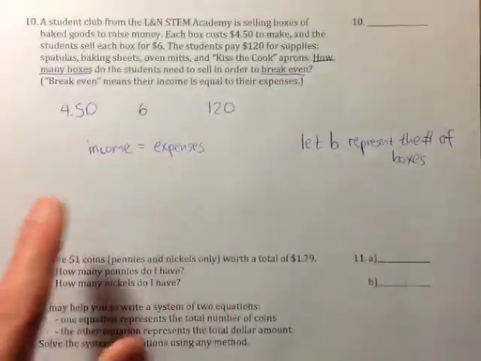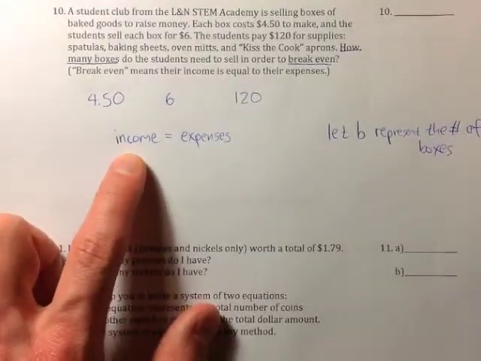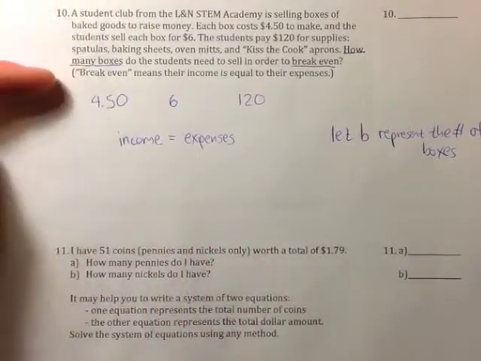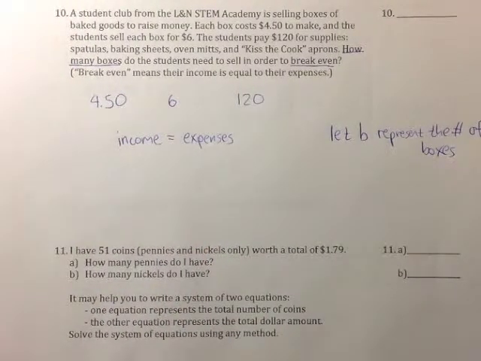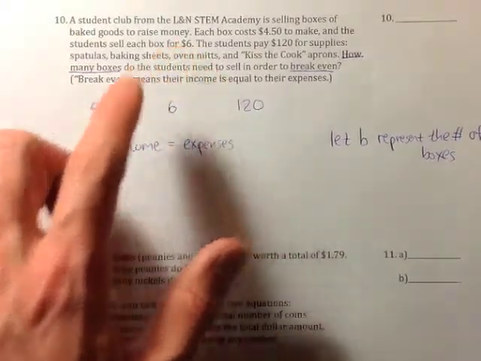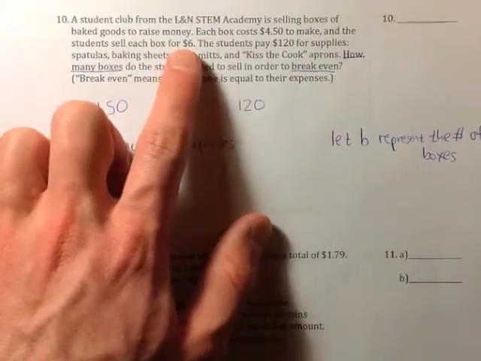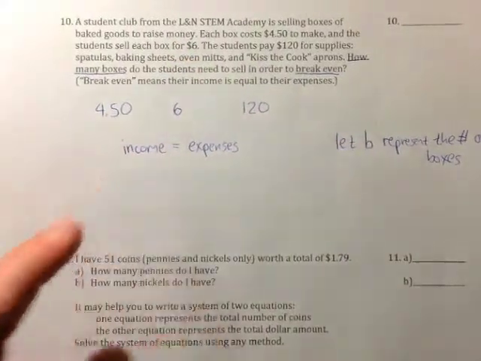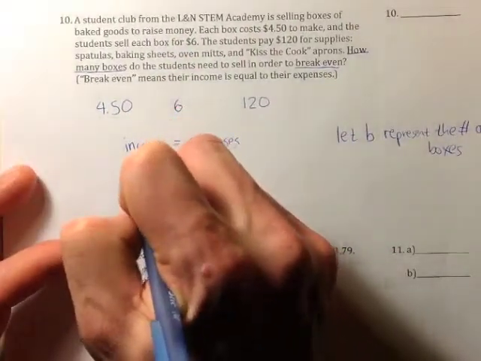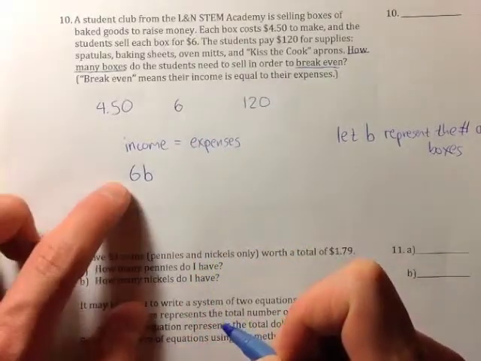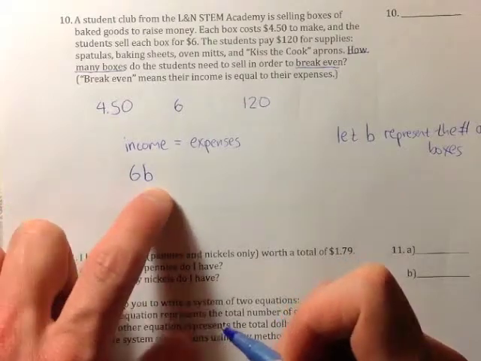Now let's think of a way to write the income in terms of B and maybe some of these numbers that we saw in the problem. Well, let's see. They sell each box for $6, so it seems that if I multiply $6 by the number of boxes, I get the total income, right? $6 times the number of boxes gives the income. $6 per box times the number of boxes.